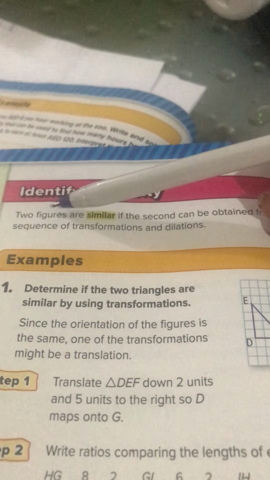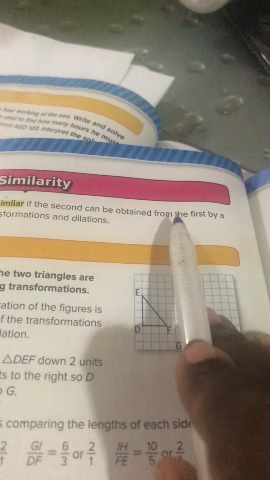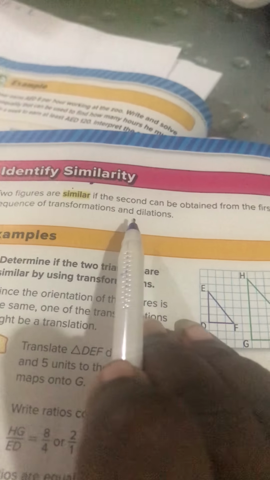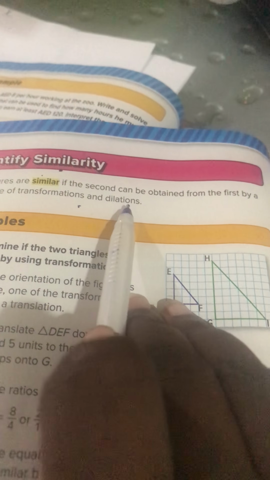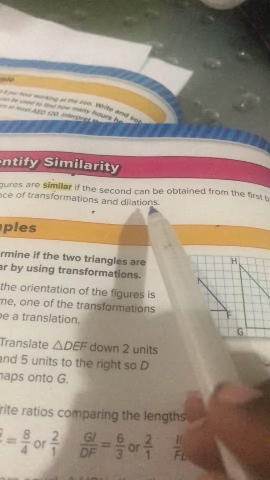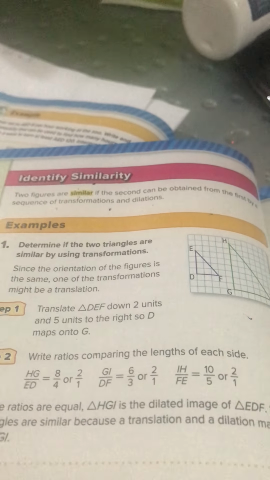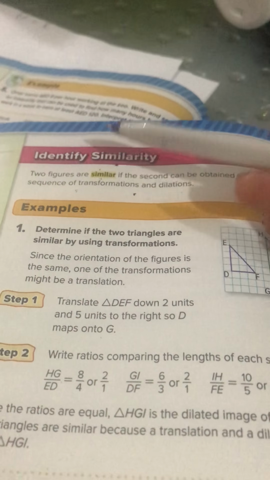Okay. So now let's read here. Two figures are similar if the second can be obtained from the first by a sequence of transformations and dilations. So, you can do a rotation and a dilation. You can do a translation and a dilation. For you to be similar, dilation has to be there. This one doesn't matter. It can be translation, it can be reflection, it can be rotation. But as long as the shapes are not the same size, then we call you similar.